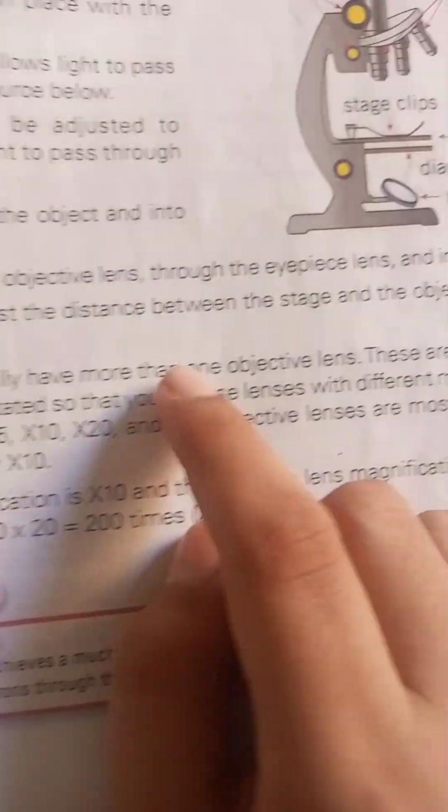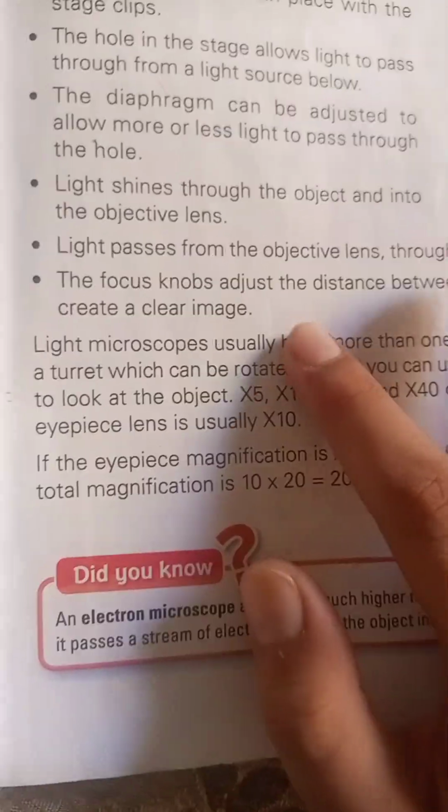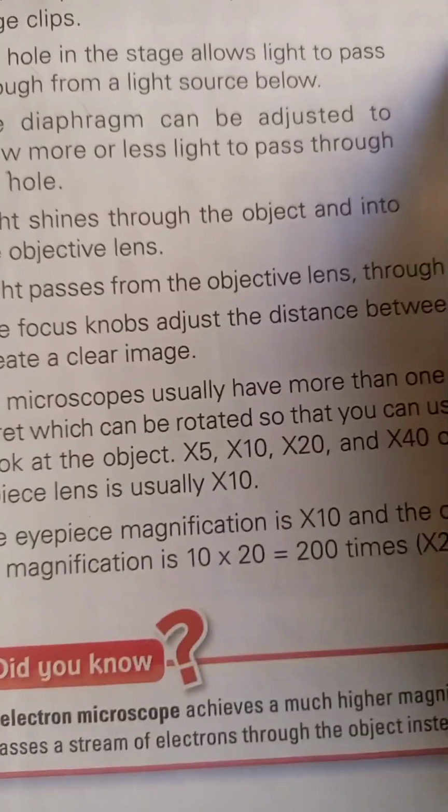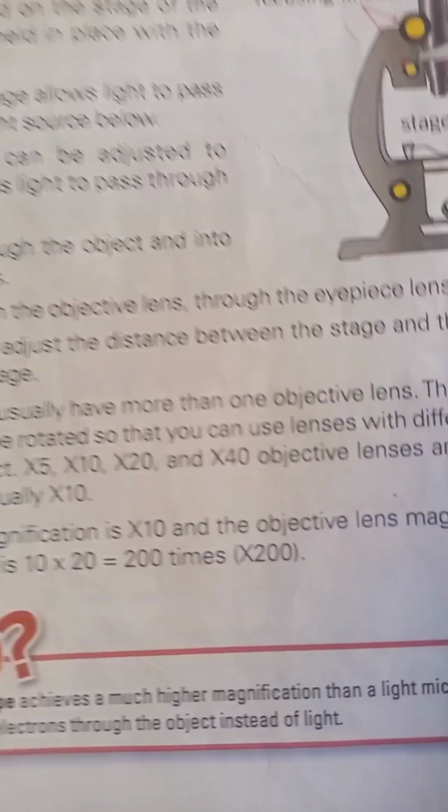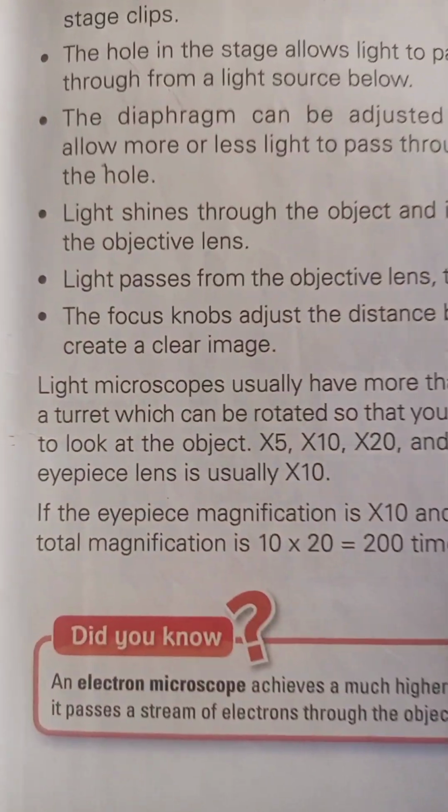The focus knobs adjust the distance between the objective lens and the slide to create a clear image. Basically, these focus knobs allow you to adjust the focus. Light microscopes usually have more than one objective lens.